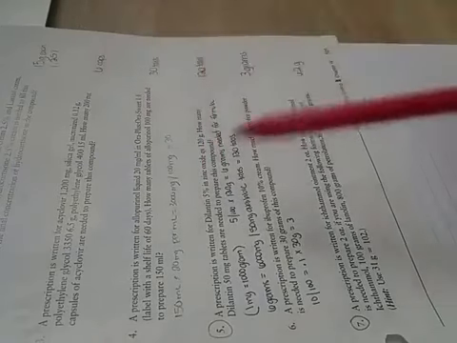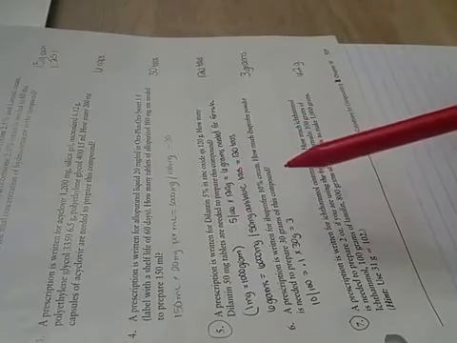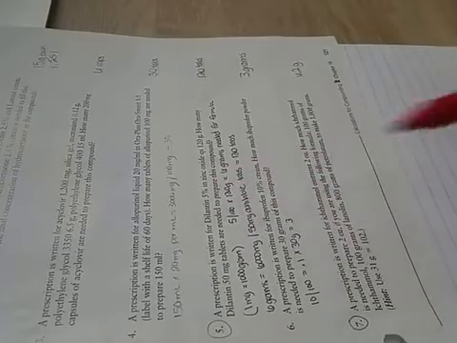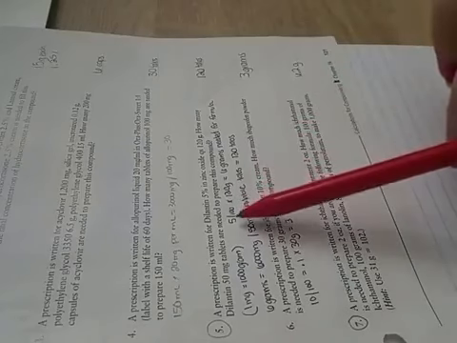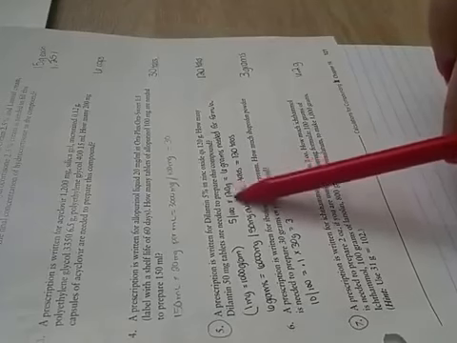Before we do anything, we turn our percentage into a decimal. We divide 5 by 100 because any percentage is out of 100%, and we multiply by 120 grams, which is our total amount.